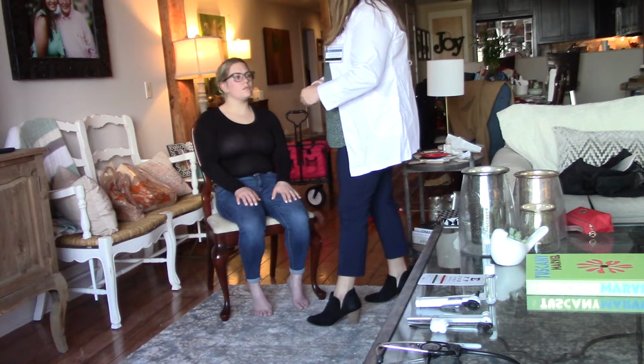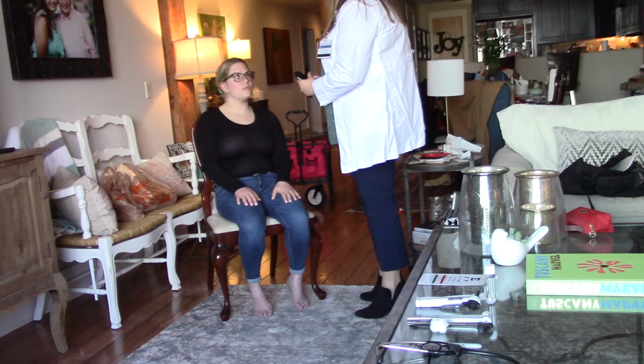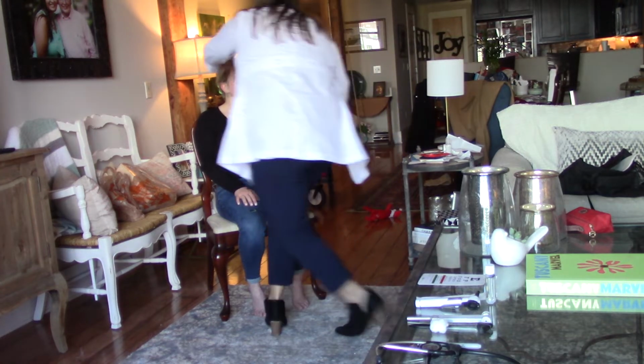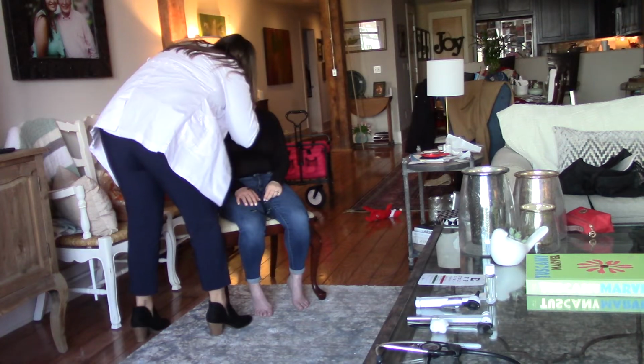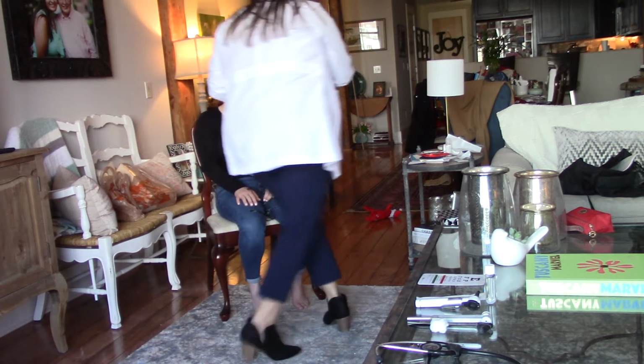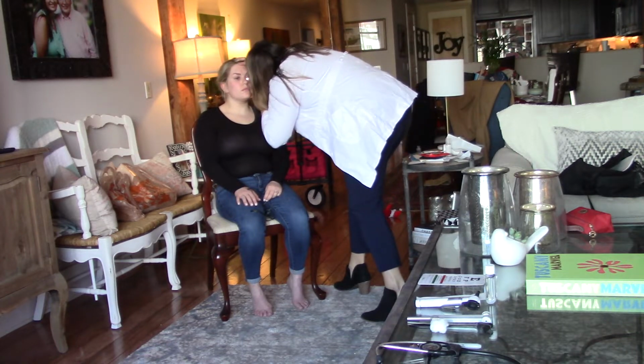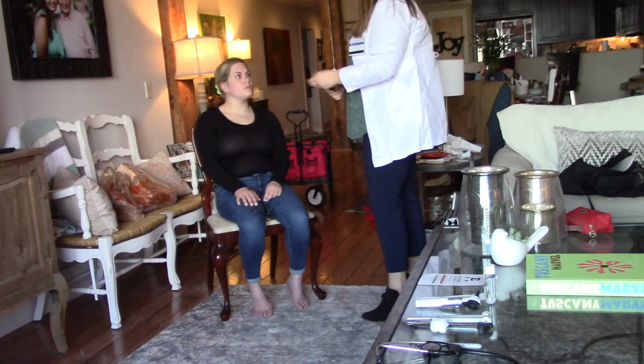Great. And now I'm going to assess the internal structures of your eye and for a red reflex. If you could remove your glasses for me. And I'm going to be shining this light into your eye. Red reflex is present and no abnormal internal eye structures, and the same on this side. Red reflex is present and no internal eye structure abnormalities.